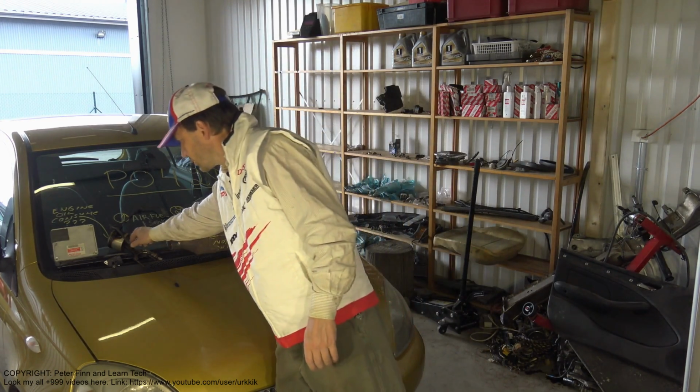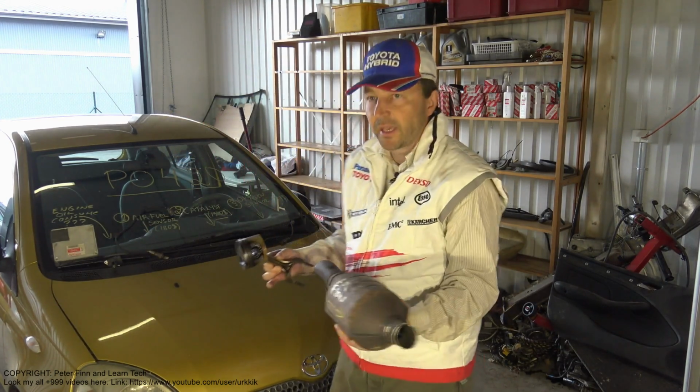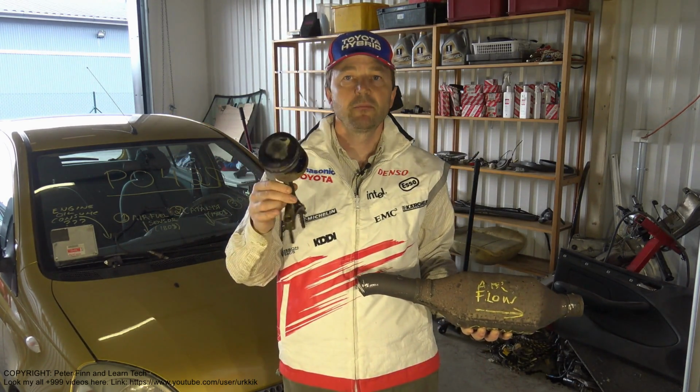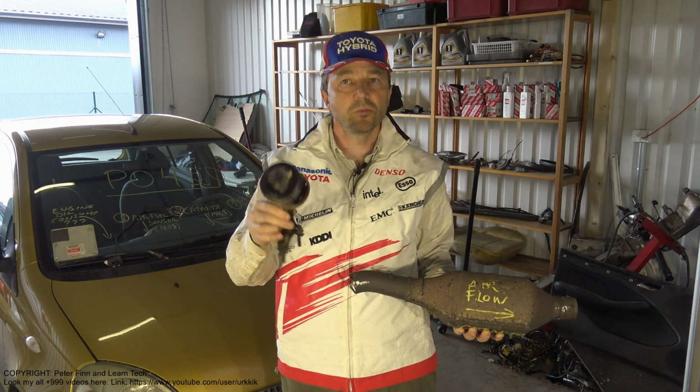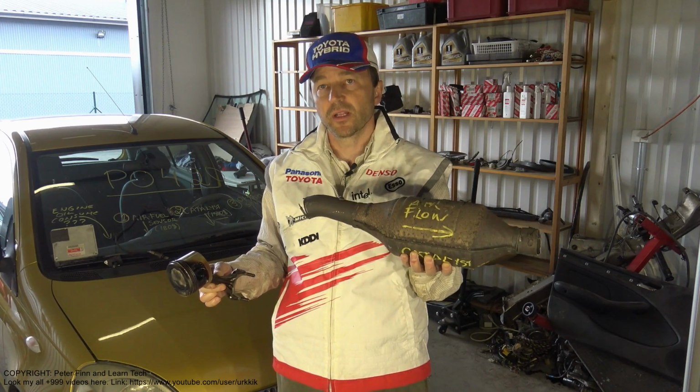But at the same time, in the first step we have to check how much our car consumes engine oil, because in my case my car consumes engine oil, and that's why my catalytic converter went bad.